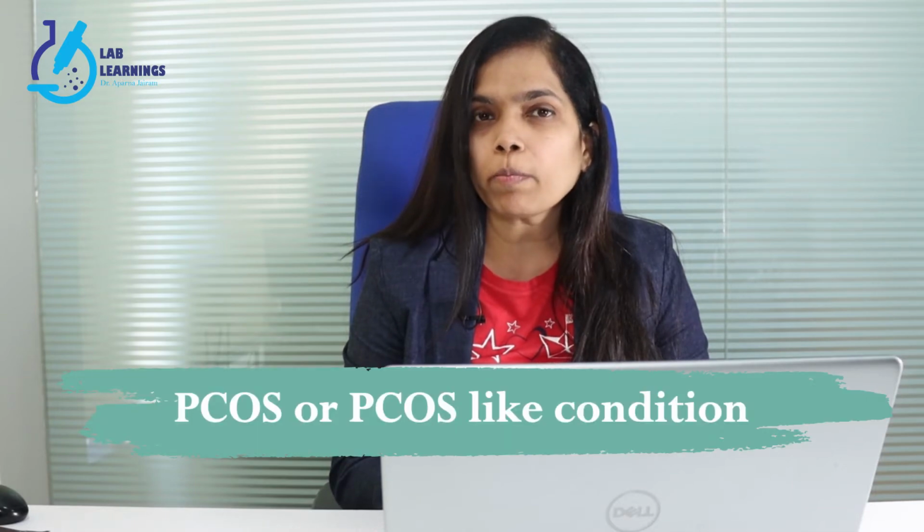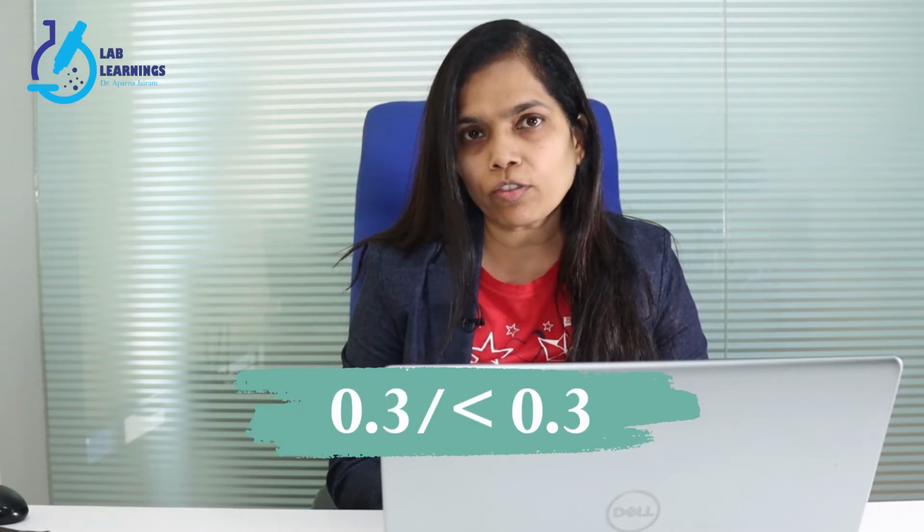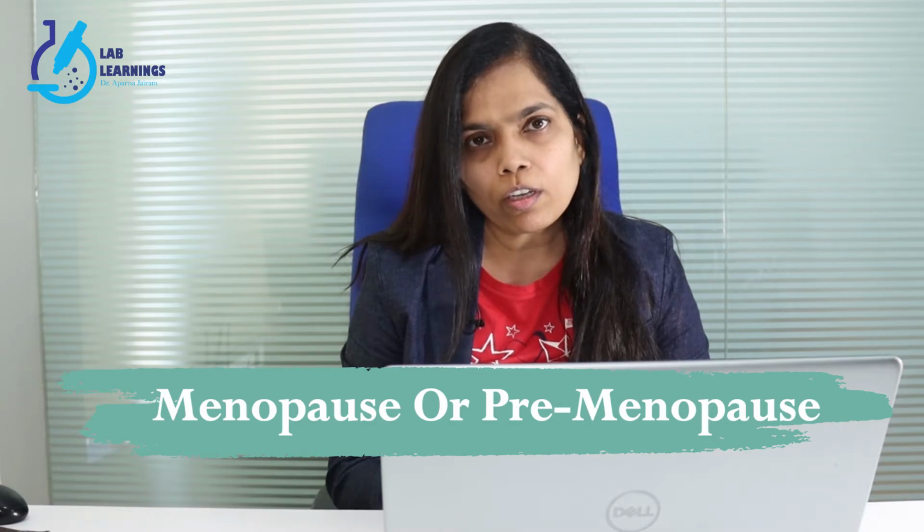Number two is with young women undergoing PCOS or PCOS-like condition, because in that the AMH count is high or elevated. Number three is premature ovarian failure, where we have seen counts going down up to 0.3 or lesser than 0.3. And most important is early onset of menopause or pre-menopause, where AMH levels are very low.